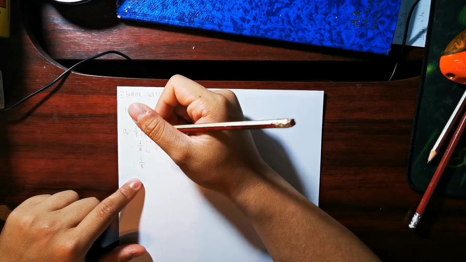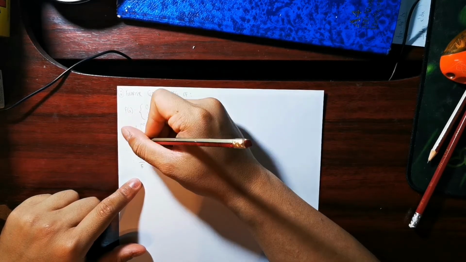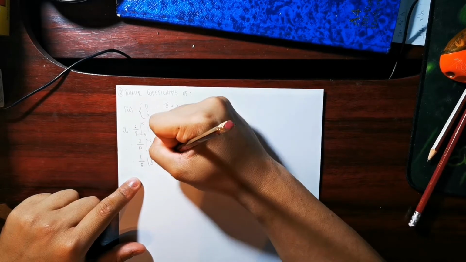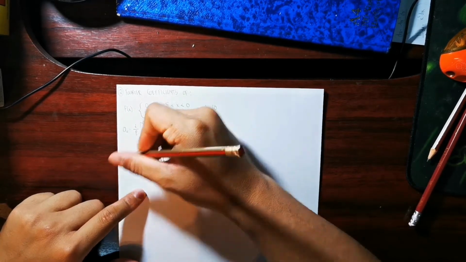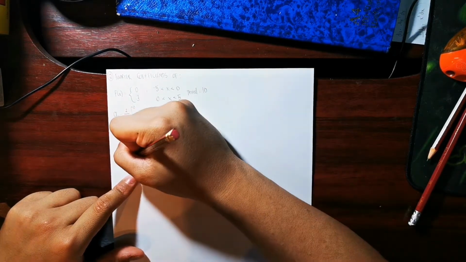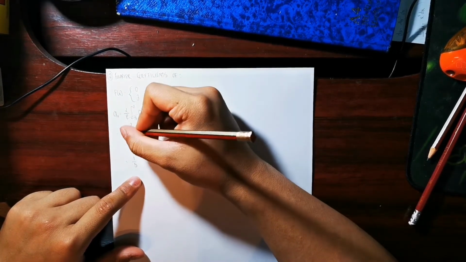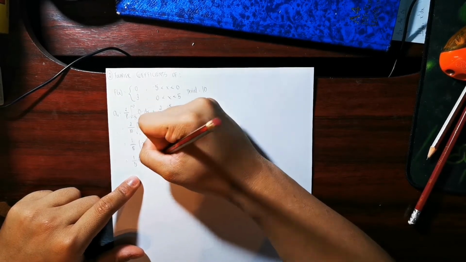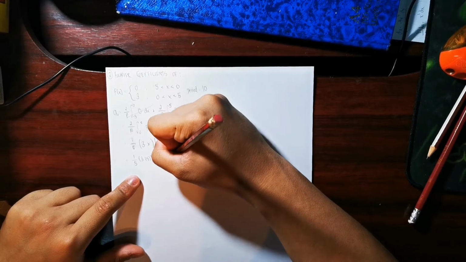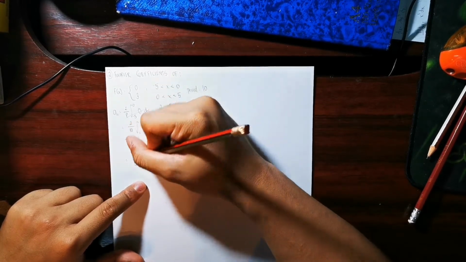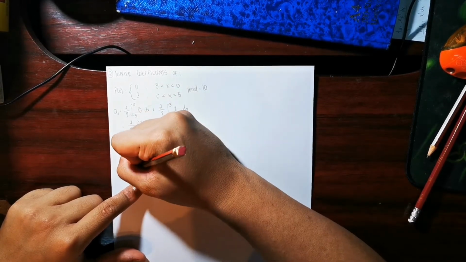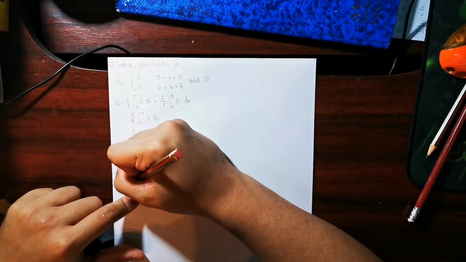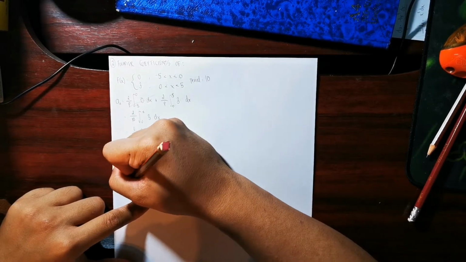And the integral of 3 is 3x, evaluated from 0 to 5. So we have 1 over 5 times 3 times 5 minus 1 over 5 times 3 times 0. So we have 15 over 5, this will be 0. So we have 3 as our a sub 0.